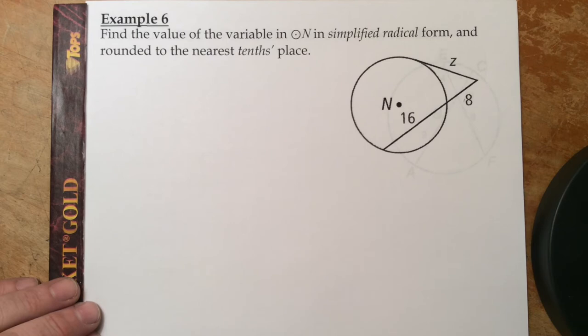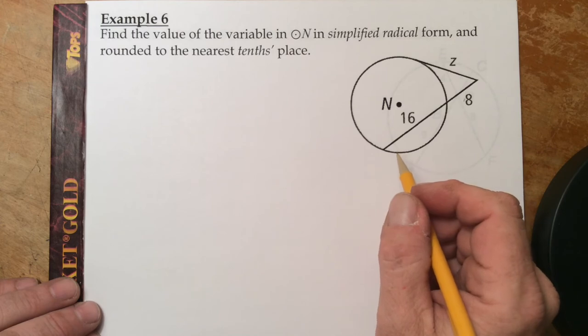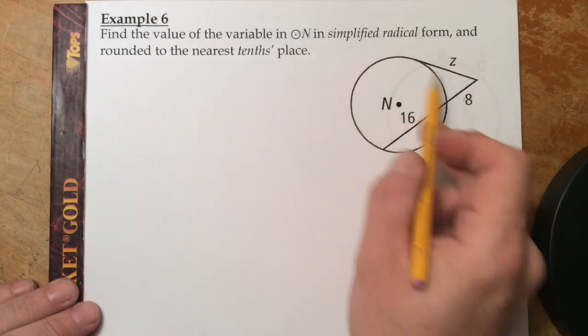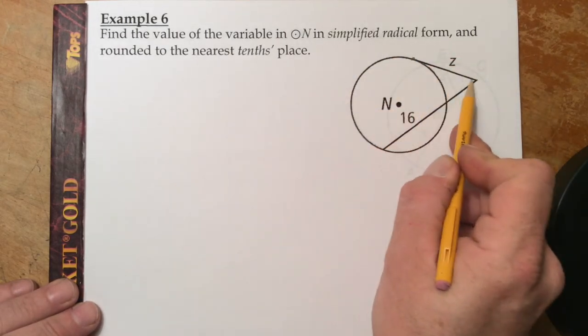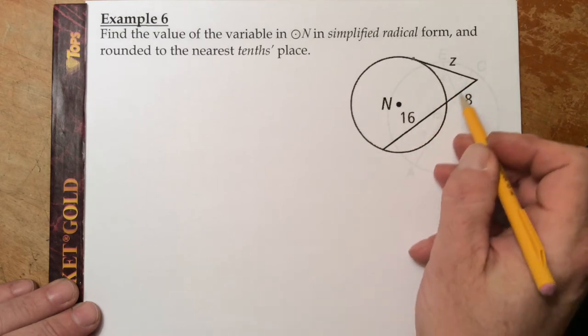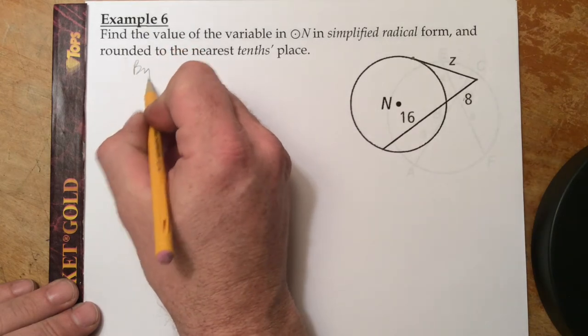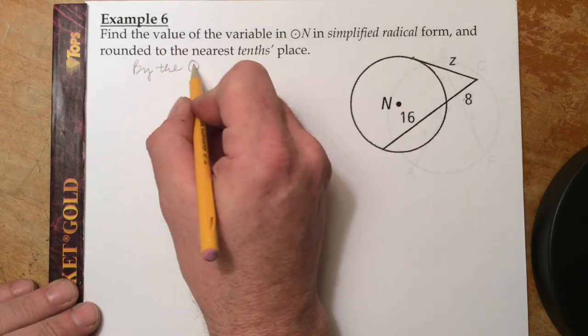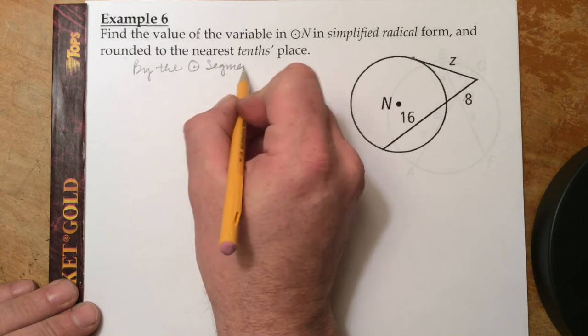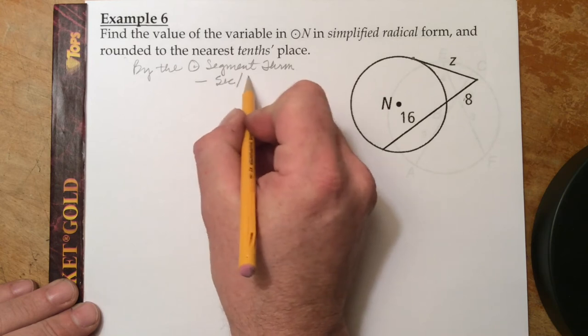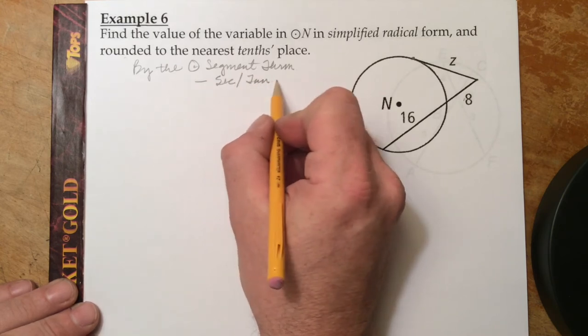Example 6. Find the value of the variable in circle N in simplified radical form and rounded to the nearest tenth place. Here we have circle N, and we have a tangent right here, and we have a secant right here that meet at one point. According to the circle segment theorem, the secant and tangent case. We have a tangent and a secant.